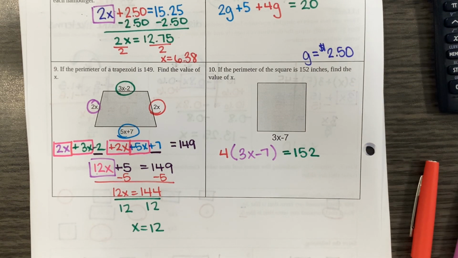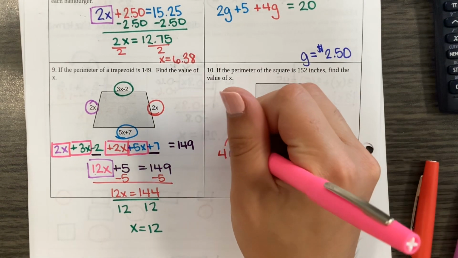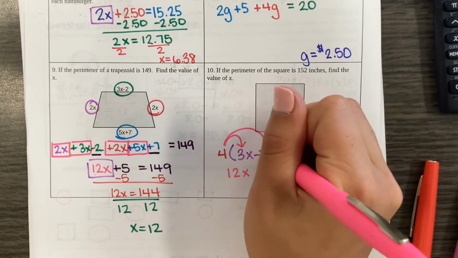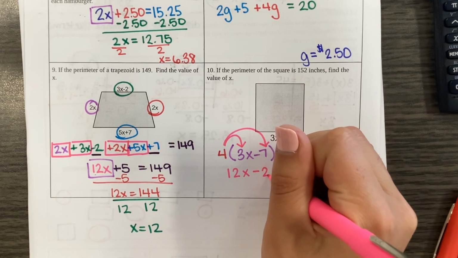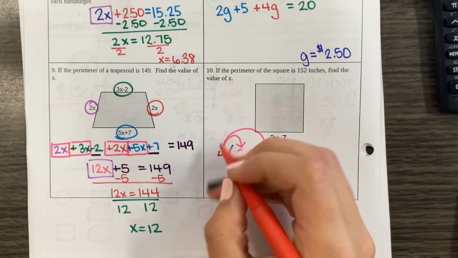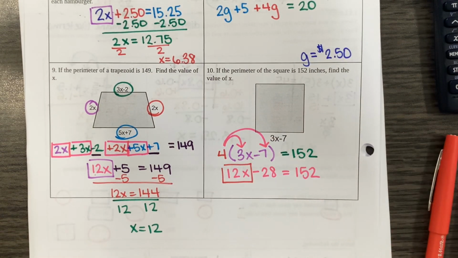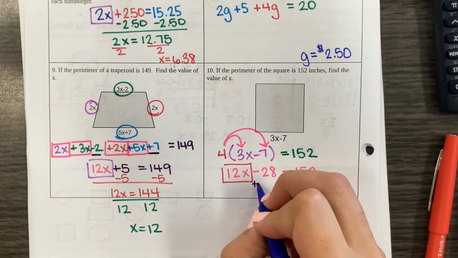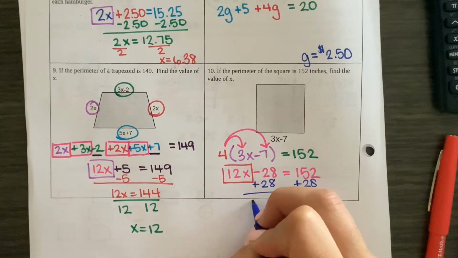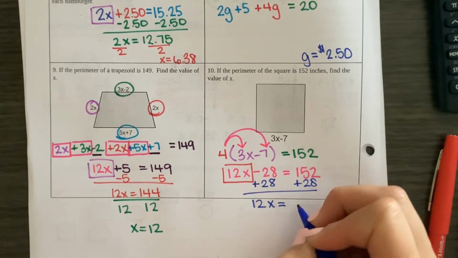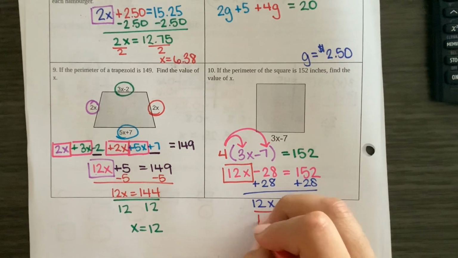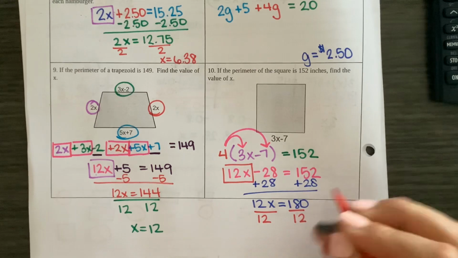So now this, the way that I set it up, is the distributive property. 4 times 3 is 12x. 4 times a negative 7 is a negative 28, and it equals 152. I have to get my 12x by itself. This time, there's a minus. Opposite of subtraction is addition. So 12x equals 180. And I'm going to divide by 12 to get a final answer of 15.